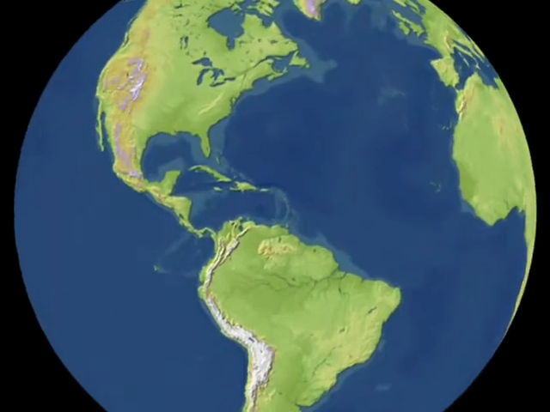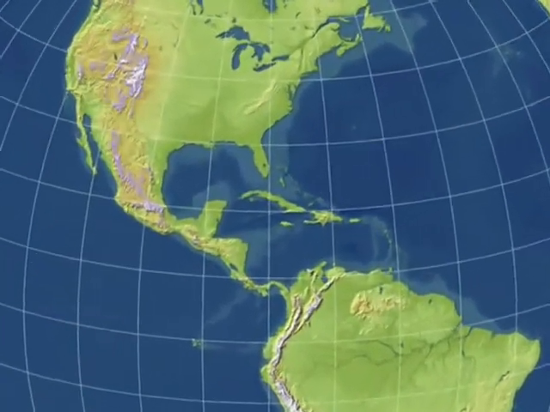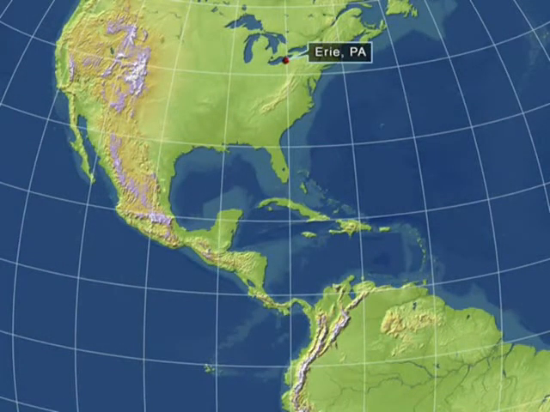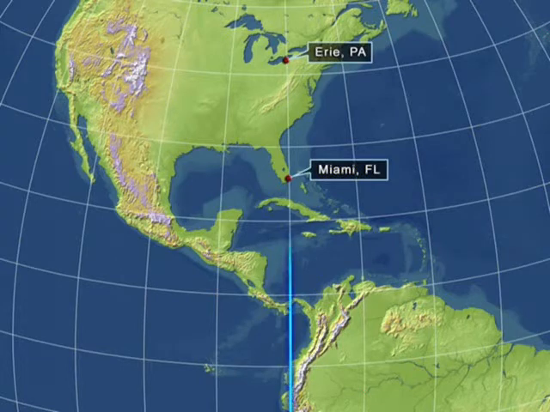Kind of a fun application. It turns out that Erie, Pennsylvania, where my co-author lives in some of my textbooks, by the way, is due north of Miami, Florida. Due north meaning they're on the same meridian or the same longitudinal line. And let's assume Earth is a sphere of radius 4,000 miles.